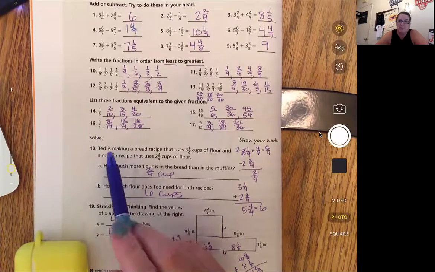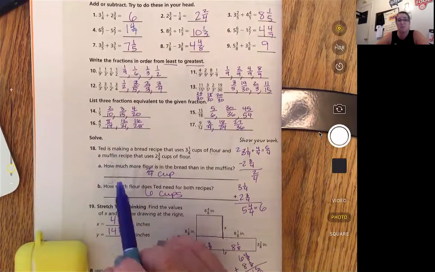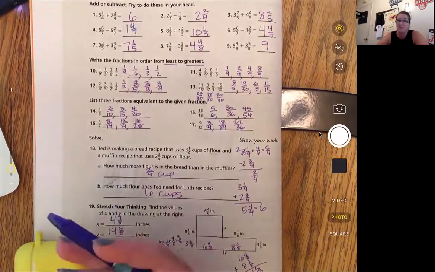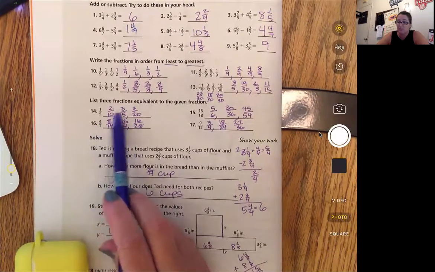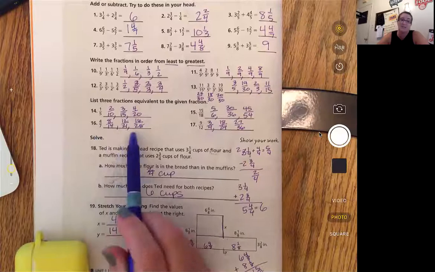Then I multiplied them both by 4, because as long as we're multiplying both our numerator and our denominator by the same number, we're going to have an equivalent fraction. So 4 times 4 was 16. 4 times 7 is 28.